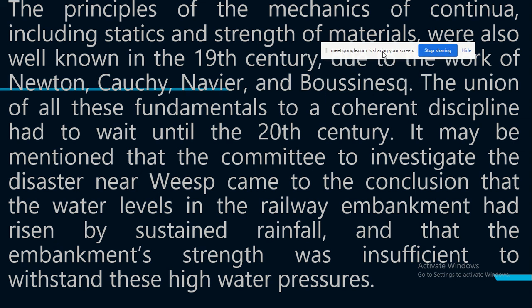It may be mentioned that the committee to investigate the disaster near Wesp came to the conclusion that the water levels in the railway embankment had risen by sustained rainfall, and that the embankment's strength was insufficient to withstand these high pressures.